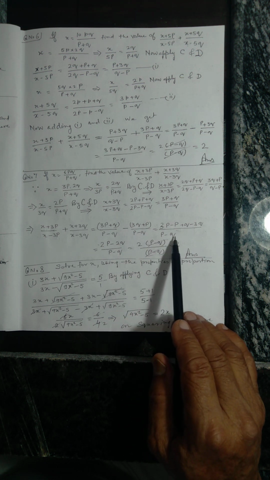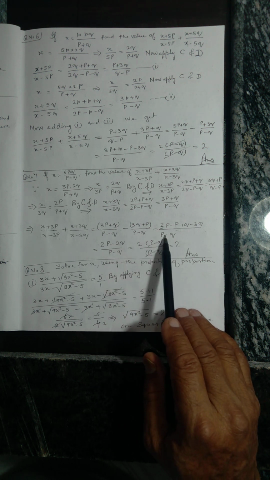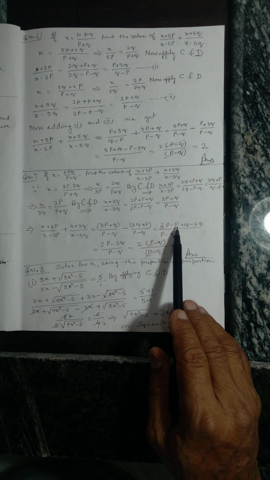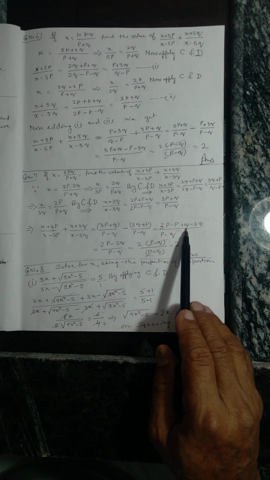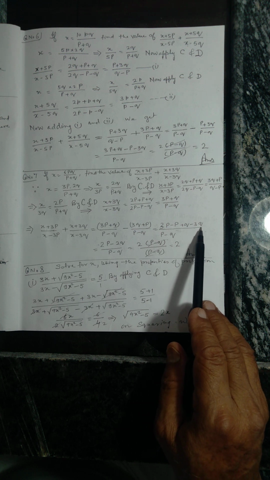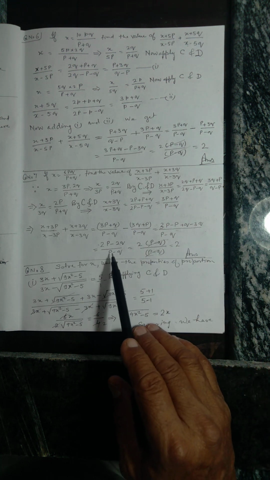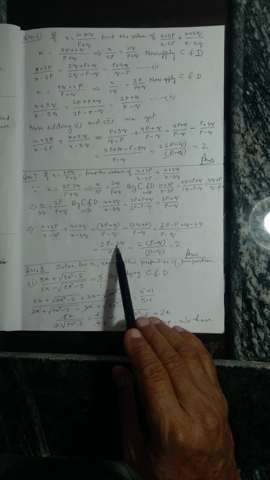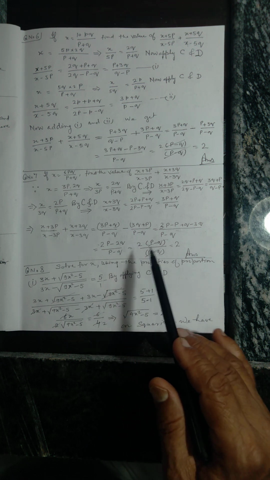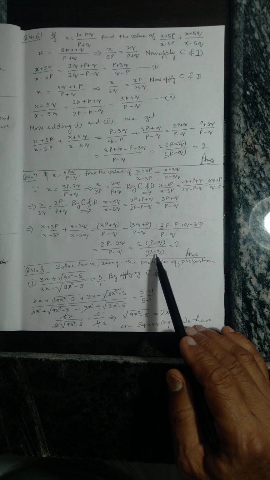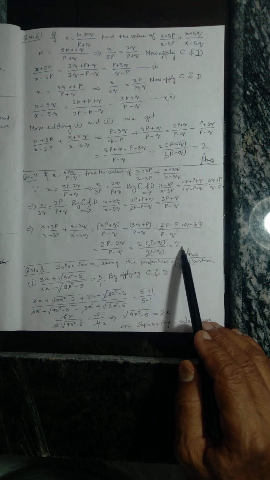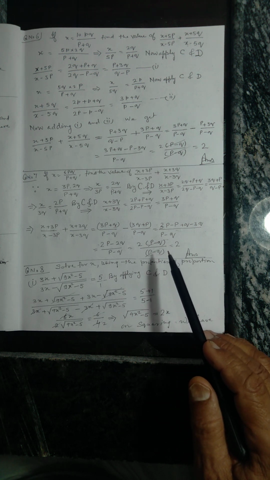So now here p minus q will be the LCM, and 3p plus q minus 3q. So we will get 2p minus 2q upon p minus q. So p minus q and p minus q will be cancelled, and we are left with 2. So the 2 will be the answer for question number 7 also.